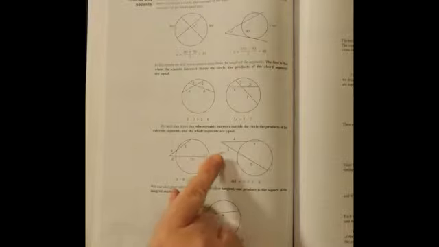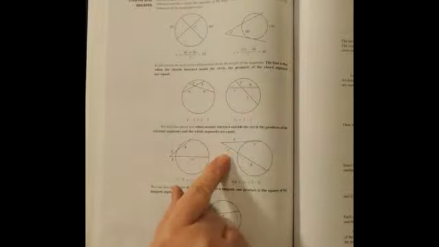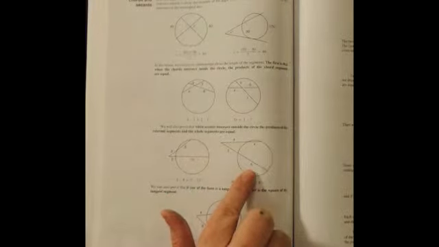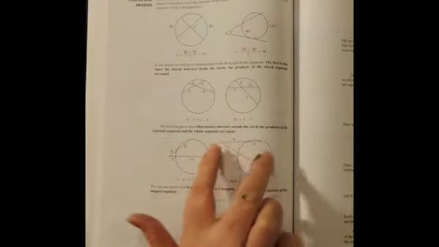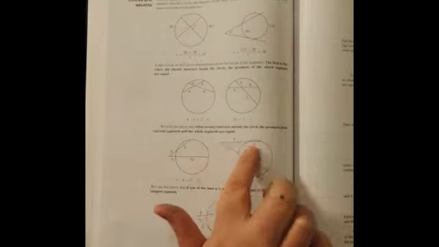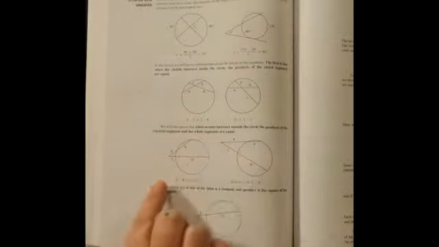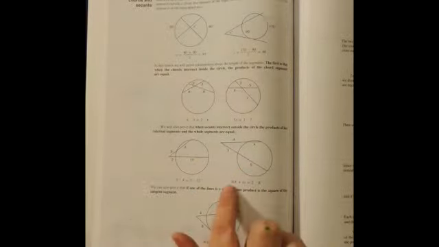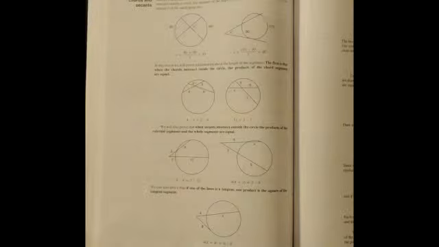Okay, in this case, we're going to say the length of the outside segment is 3. The length of the entire segment is 3 plus 5, which is 8. The length of this outside segment is 4, and the length of this entire segment is 4 plus x. So this is going to be 4 times (4 plus x) on this side, and 3 times (3 plus 5) on this side. So 4 times (4 plus x) is going to equal 3 times 8, which is 24. Okay? And then you can solve for x.